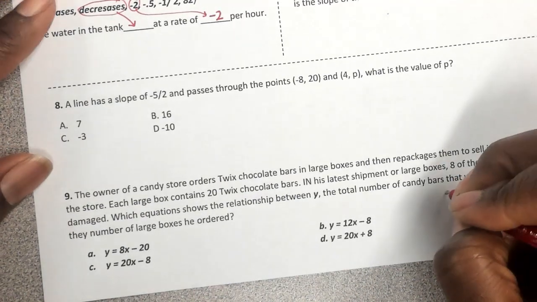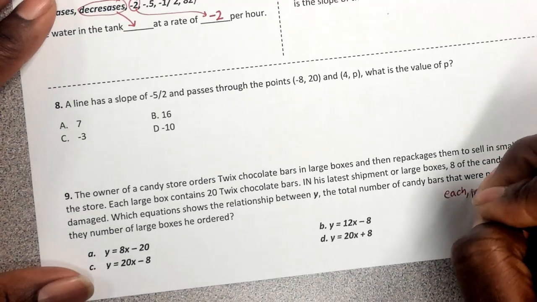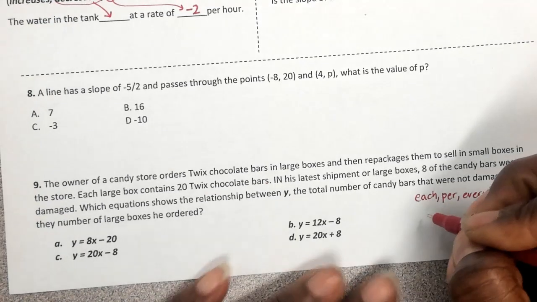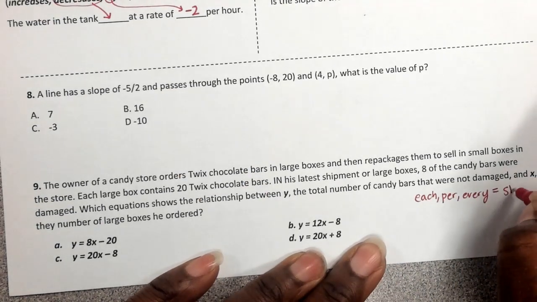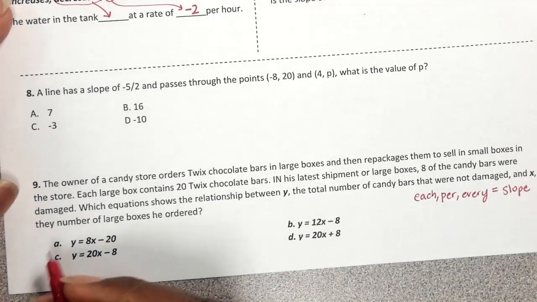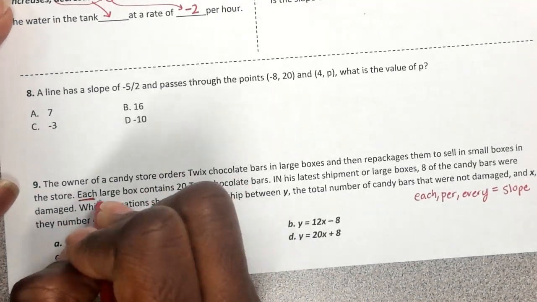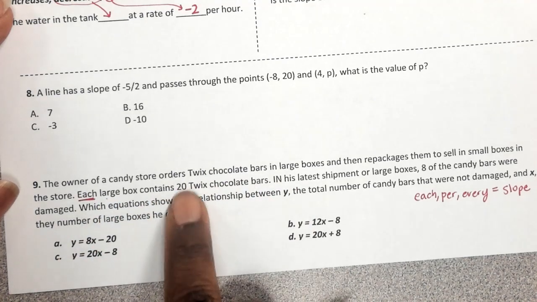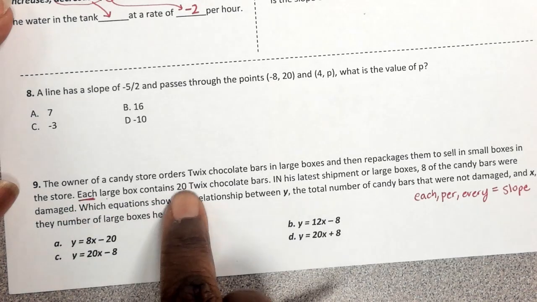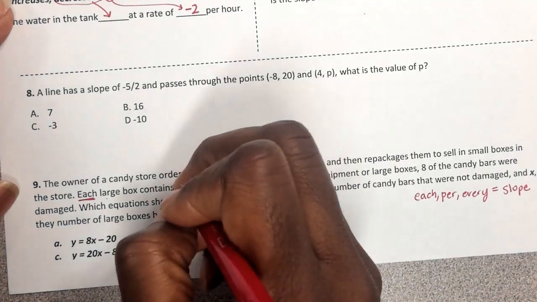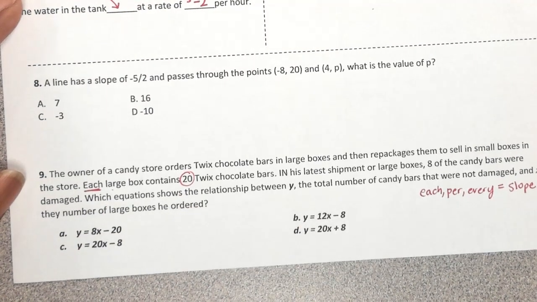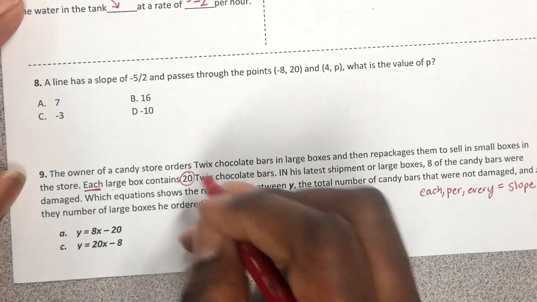Somebody said the word each. What are the other ones? Per and every. Each, every, and per are going to tell you where to find your slope. Okay? Somebody said each. I think they're referring to each right here. What did each large box have? 20. The each is going to carry you to how many each? It was 20 for each box. So 20 is going to be my slope, which means 20 needs to have what attached to it? That means 20 must have an x next to it.